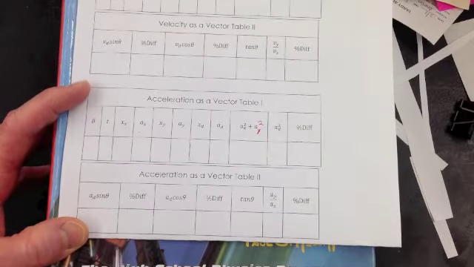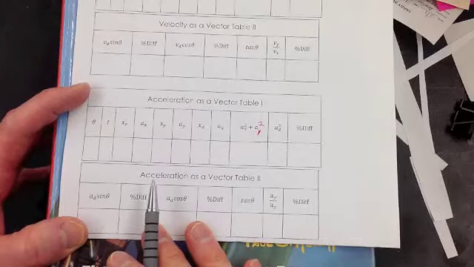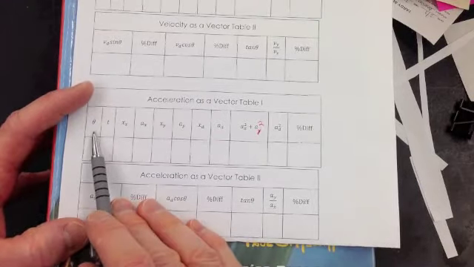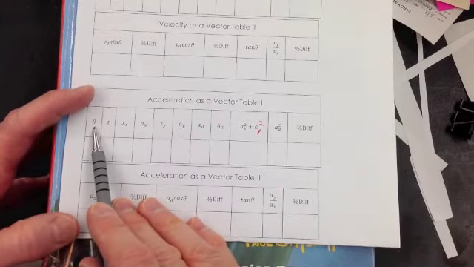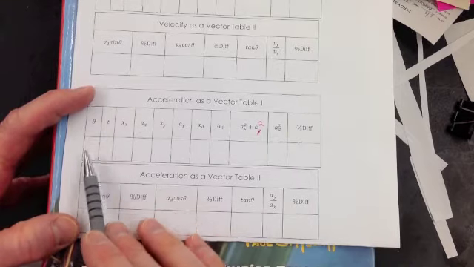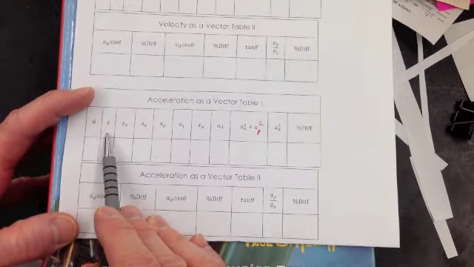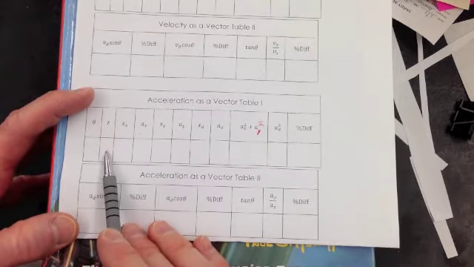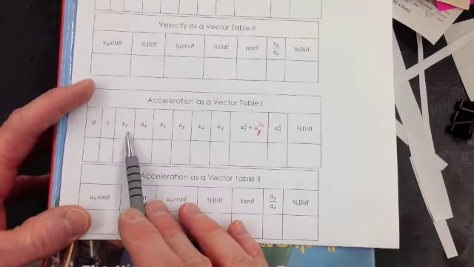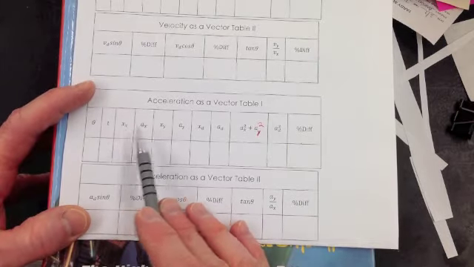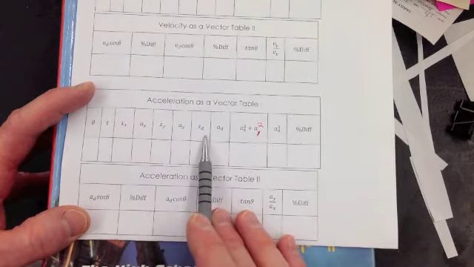The calculations for the acceleration of the vector table are pretty simple. The data we've already entered, your angle you've got from the setup video, and that goes here. The time you got from the execution video with visual physics, that goes here. The collection of data showed you how to find the distance in the x, the distance in the y, and the distance in the d.